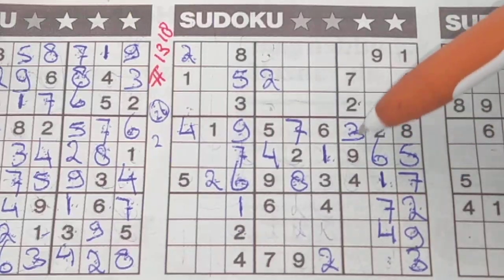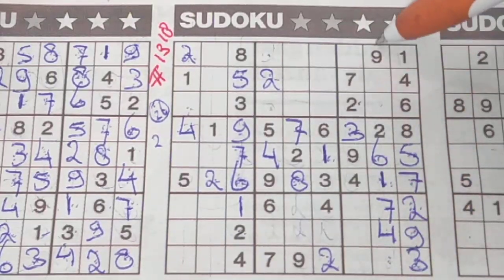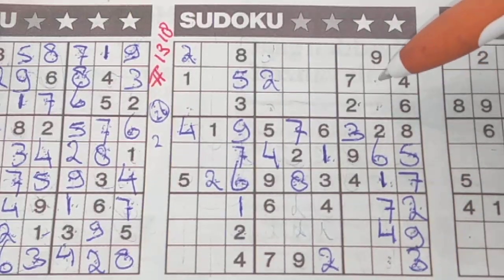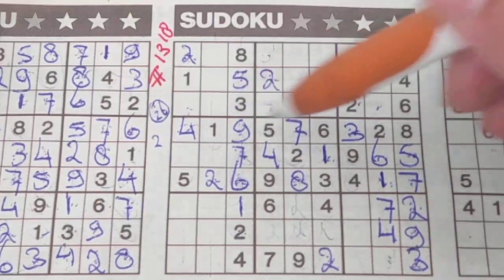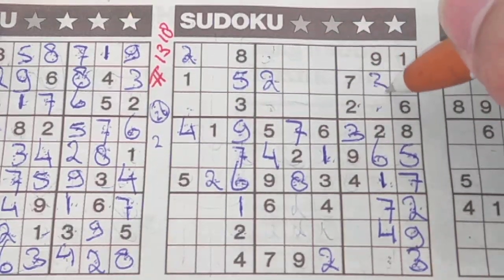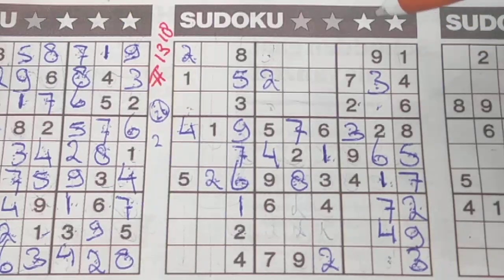3 in this column, 3 in that column, so the column between. The only 2 places for the 3 should be here or there. We see here 3, no 3 there, 3 should be there.